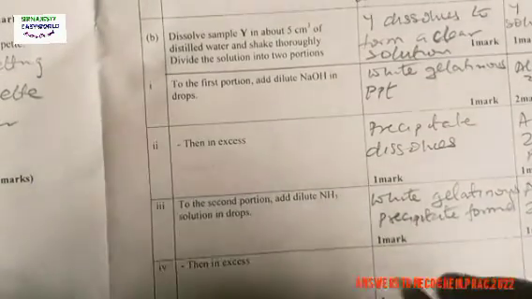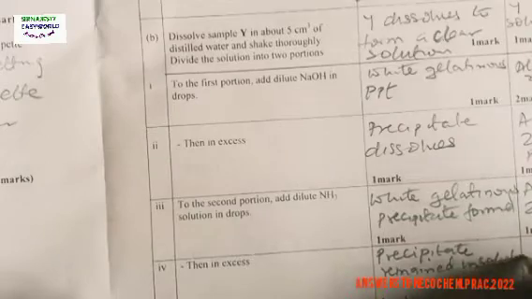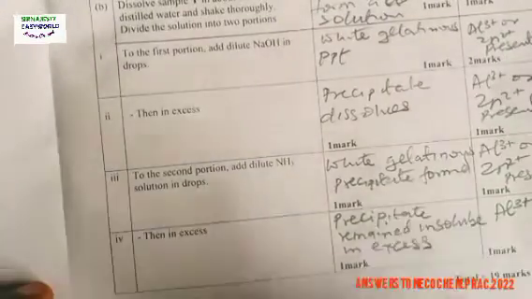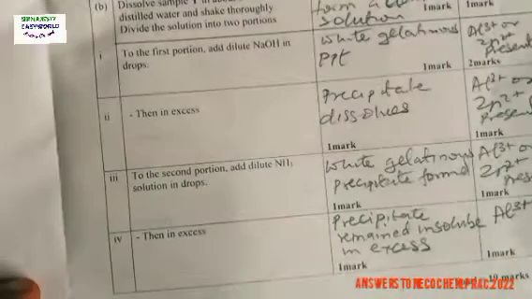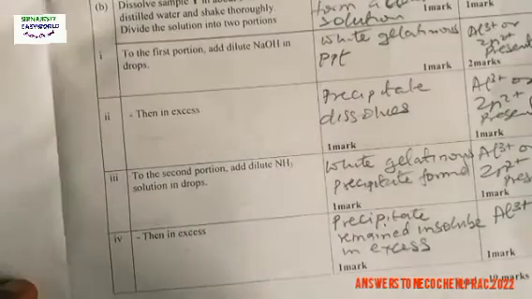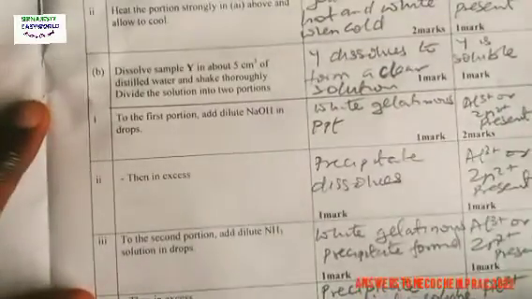Then in excess, precipitate will persist, unlike here where it dissolves. So you write precipitate remained insoluble or persist in excess. Remained insoluble in excess. So what's your inference? Aluminium confirmed. This is enough to confirm aluminium ion. Aluminium confirmed, because if it were zinc, zinc would dissolve in excess of aqueous ammonia. But since it persists in excess, you write aluminium ion confirmed. So this is it for the salt analysis.